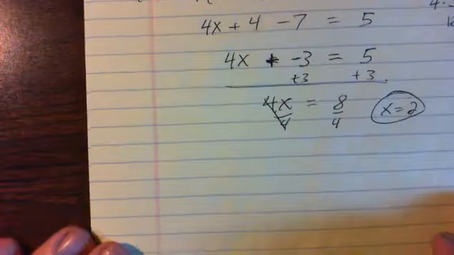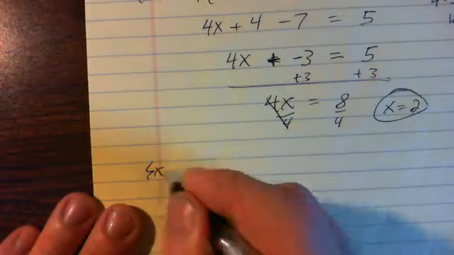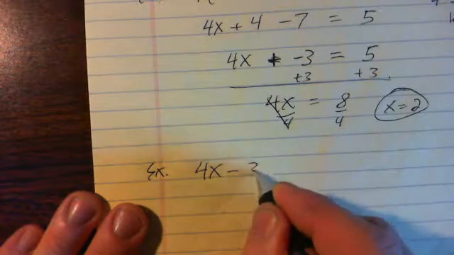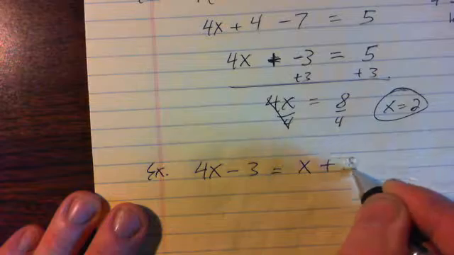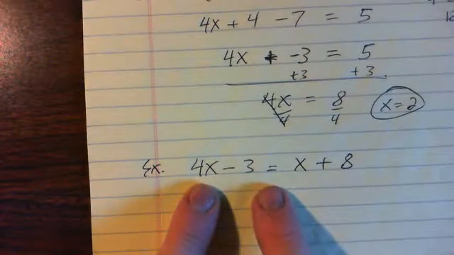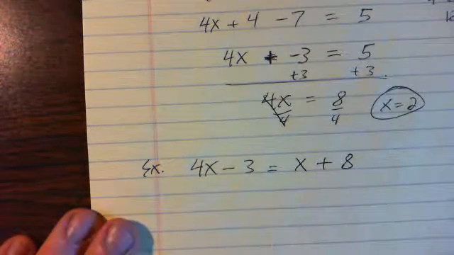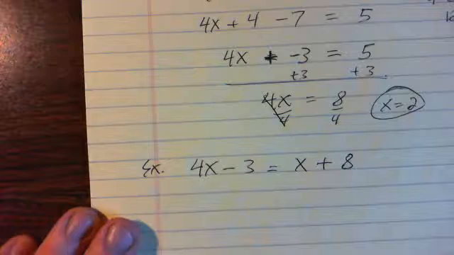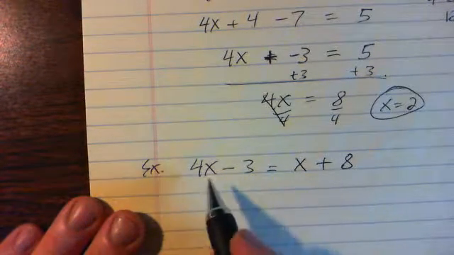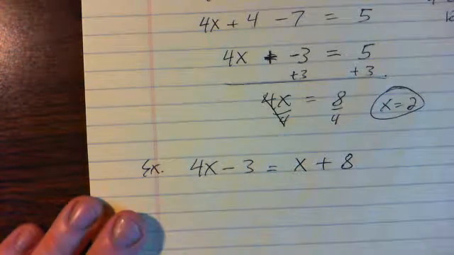Alright, now the next type of equation that's a multi-step equation is one that has variables on both sides. So if you have a variable on both sides of the equal sign, then you need to first, before you do anything else, get the variables together. So you see I've got a 4x or I've got an x.